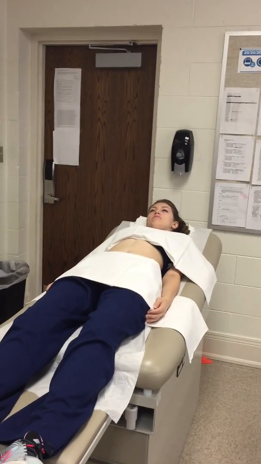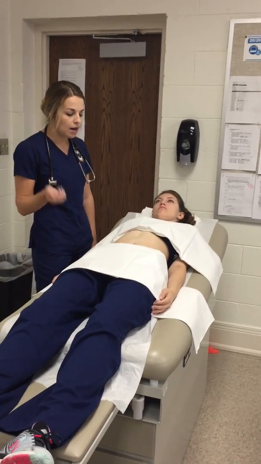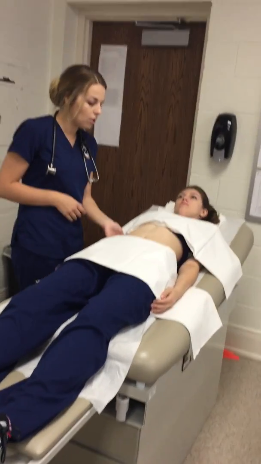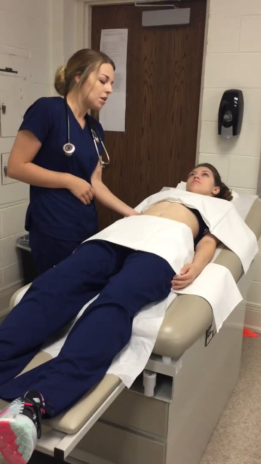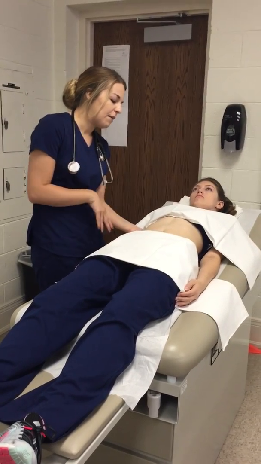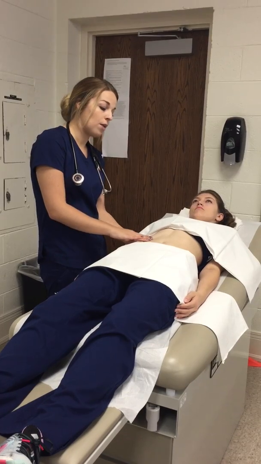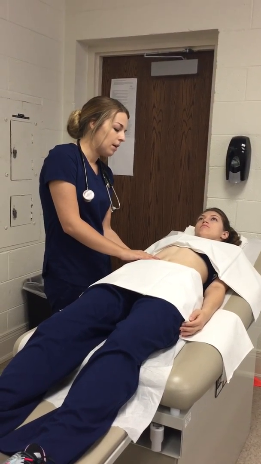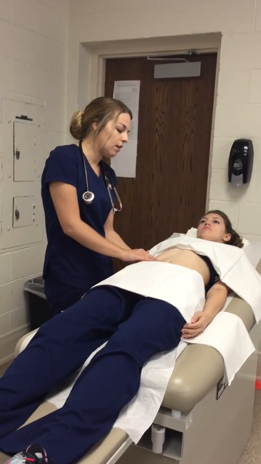Now I'm moving back to the right side for the right kidney. At this point, I'm going to place my left hand under the patient with fingers at the costovertebral angle. I'll have my other hand in the right upper quadrant, and I'm going to begin by palpating for the right kidney.